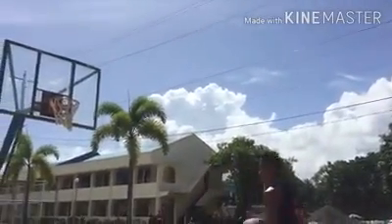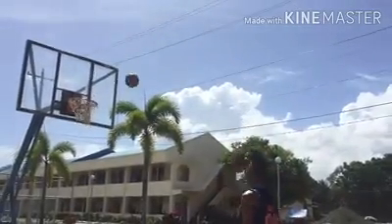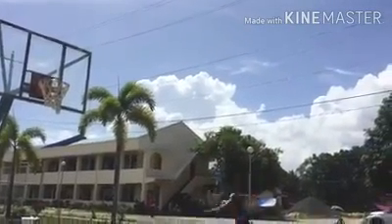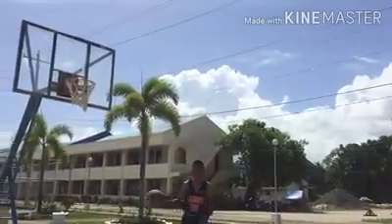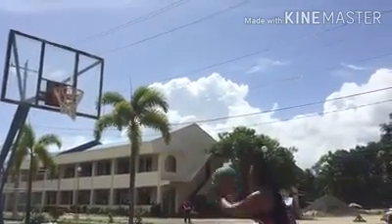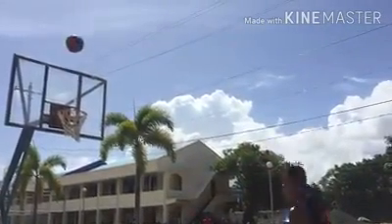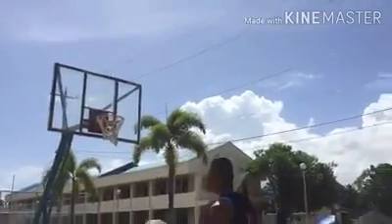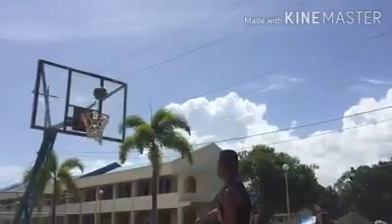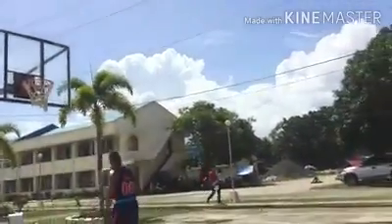Number 5. Once the offensive team crosses half court, they may not go back into the backcourt. This is called a backcourt violation. If the defensive team knocks the ball into the backcourt, then the offensive team can recover the ball legally.